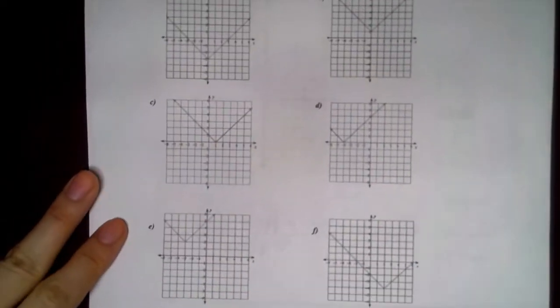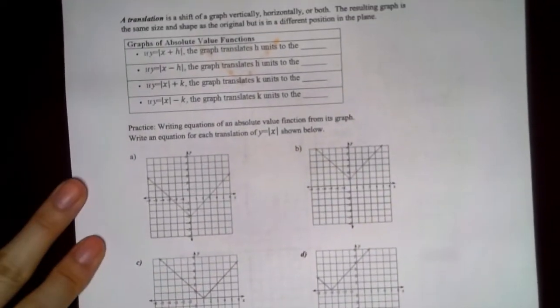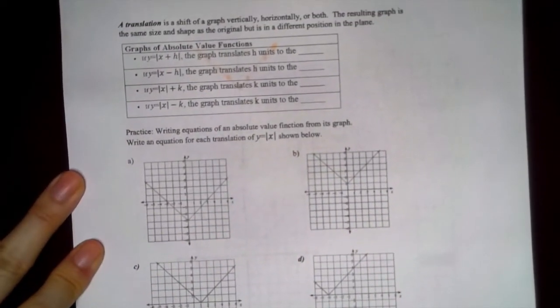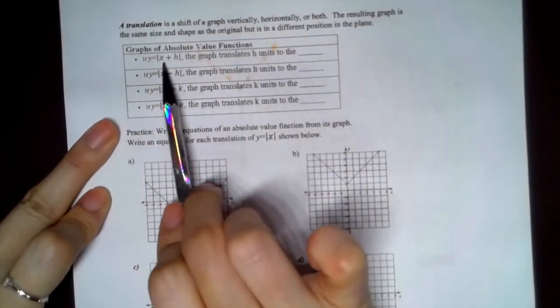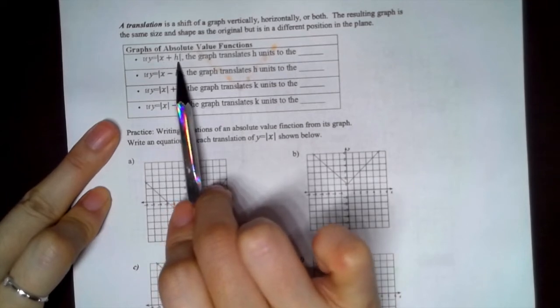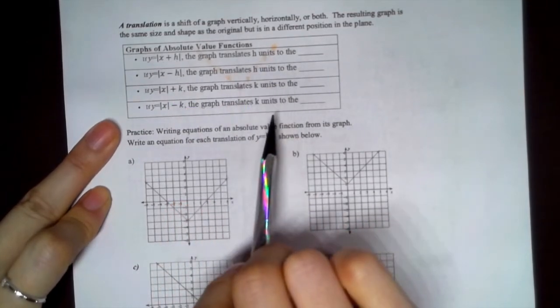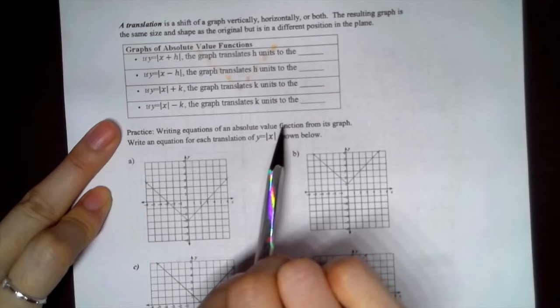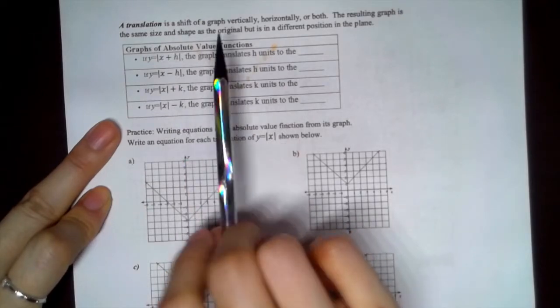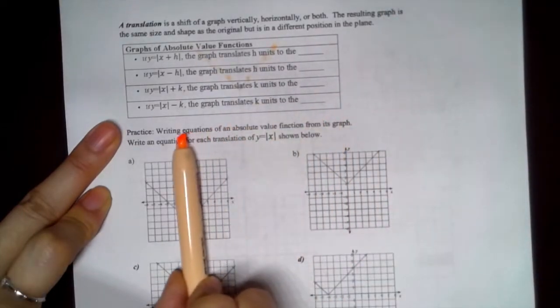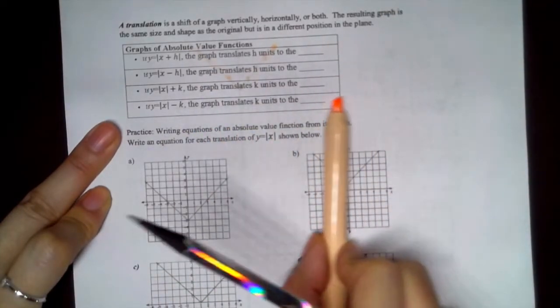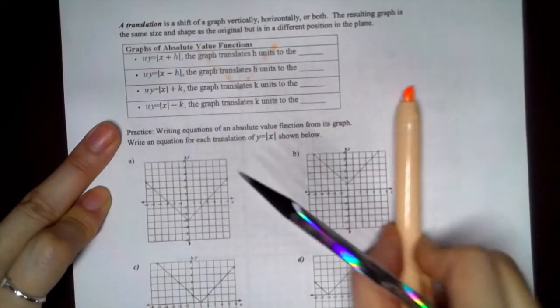And the next page. So here's the practice. A translation is a shift of a graph vertically, horizontally, or both. Right? You can do both. So look at this one more time. x plus h, then we translate it, same as shifts, move, or go, you can say that. So it's like sliding, actually sliding. Move right to left, up and down, like this. You just have the same shape and you're just shifting it like this.